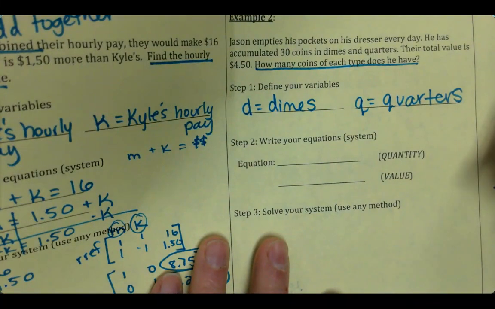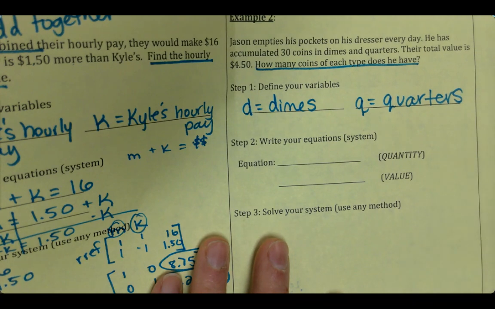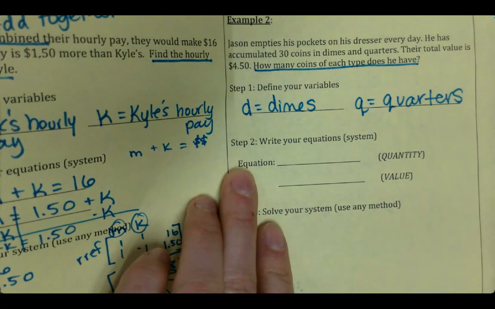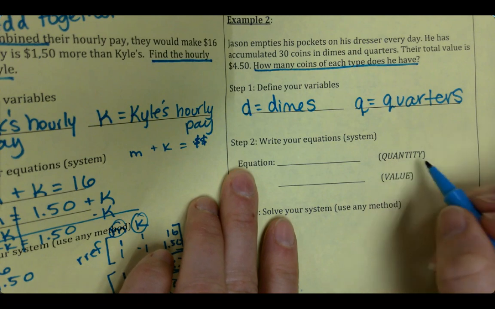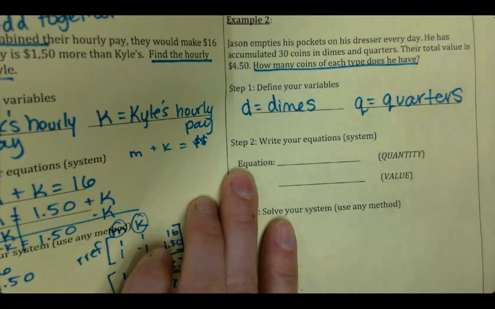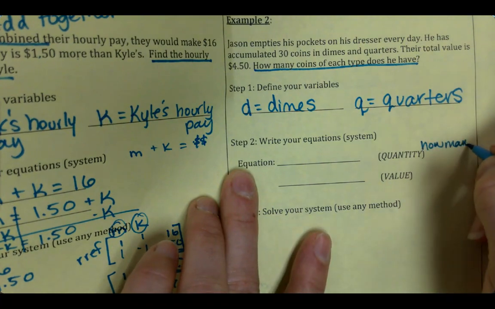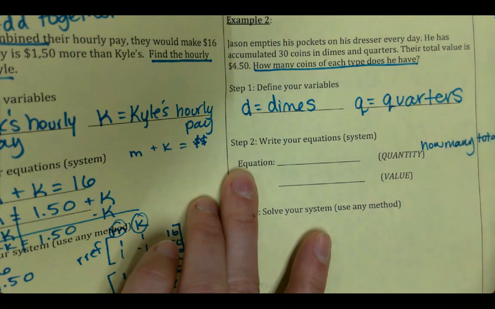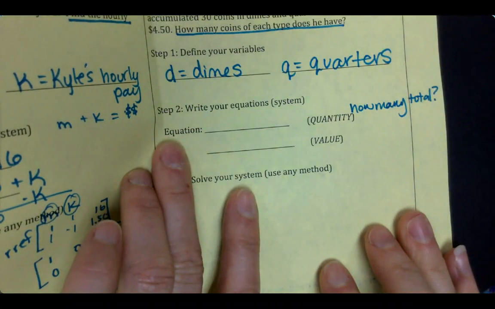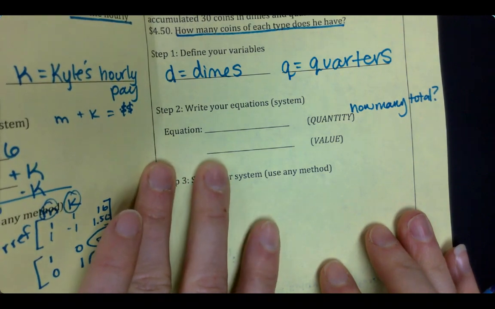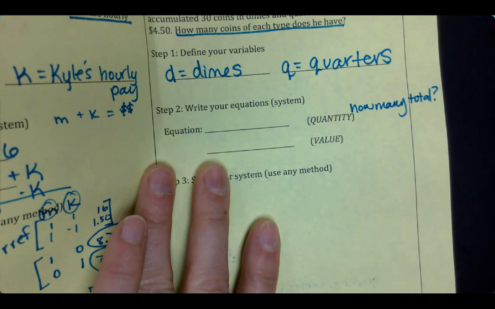We wrote equations like this, but we haven't written two equations at the same time. All right, so it says write your equation. So quantity, how many does he have? 30. So we're going to have two different equations. One that's going to talk about quantity, that means how many total.